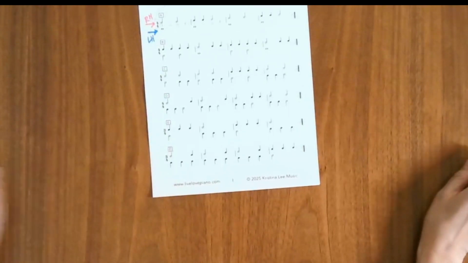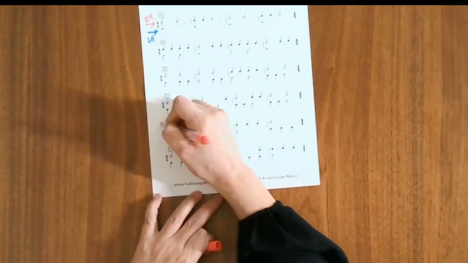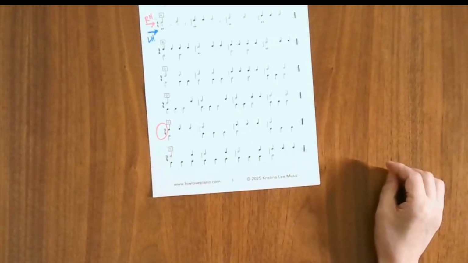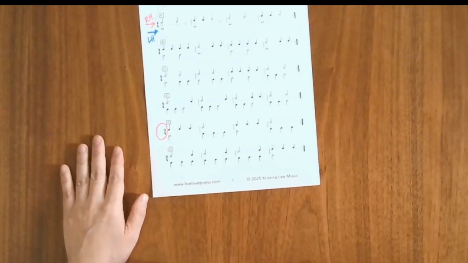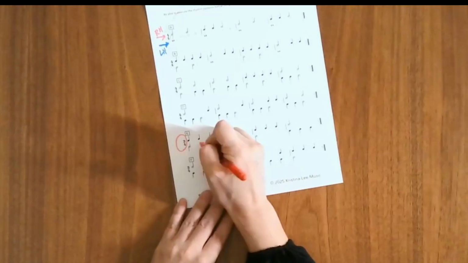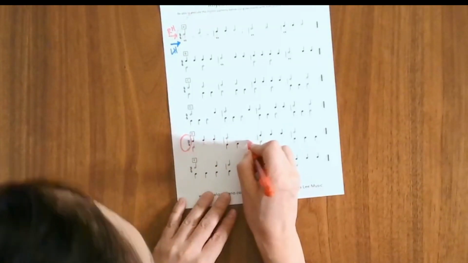E. Now we have a different time signature. 3 on top, 4 on the bottom. That means we're going to count groups of 1, 2, 3, 1, 2, 3, like that. And you can write it down. 1, 2, 3, 1, 2, 3.